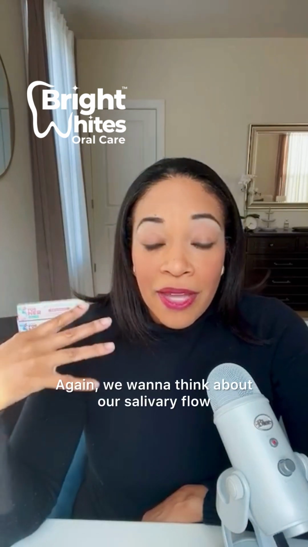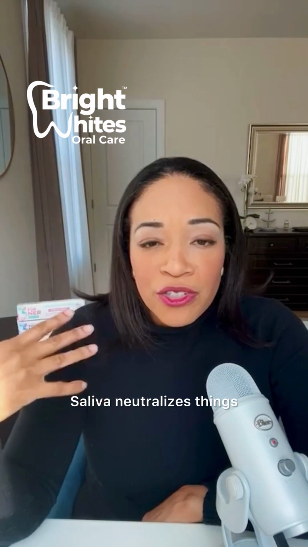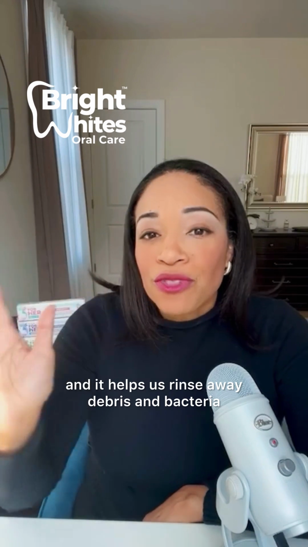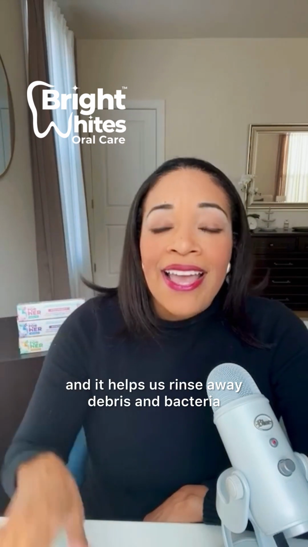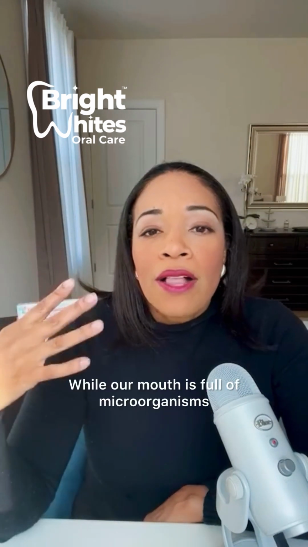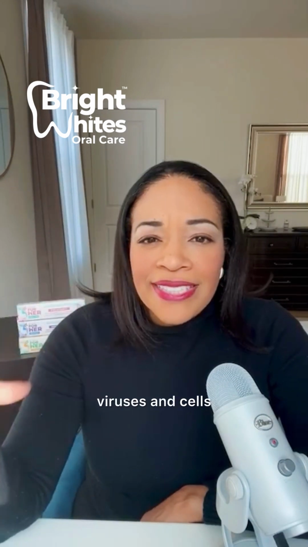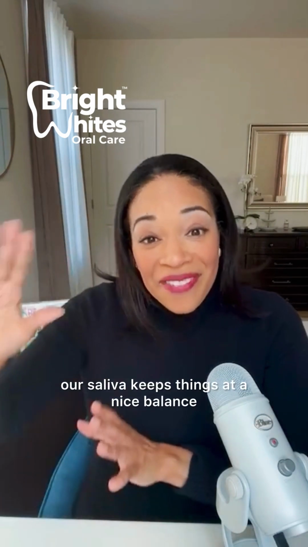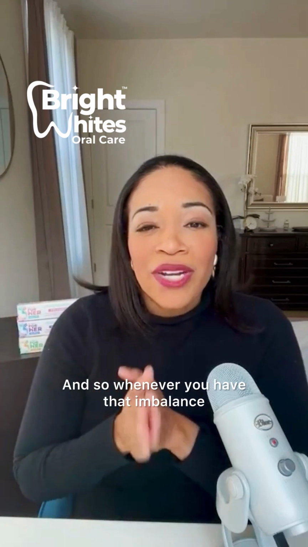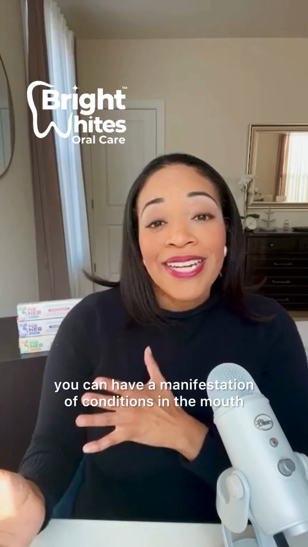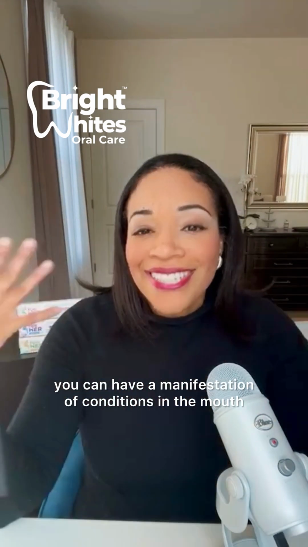Again, we want to think about our salivary flow. Saliva neutralizes things and it helps us rinse away debris and bacteria. While our mouth is full of microorganisms, it's full of bacteria, fungi, viruses, and cells, our saliva keeps things at a nice balance. And so whenever you have that imbalance, you can have a manifestation of conditions in the mouth.